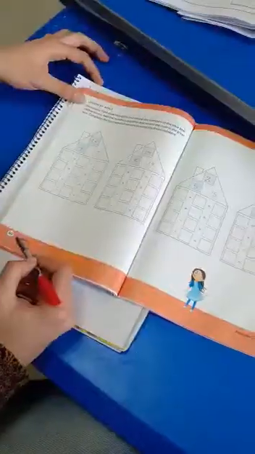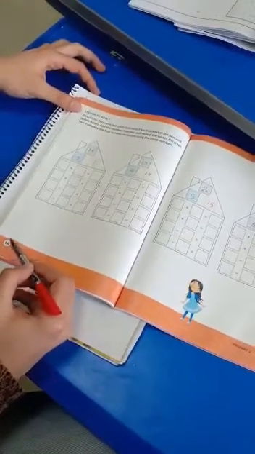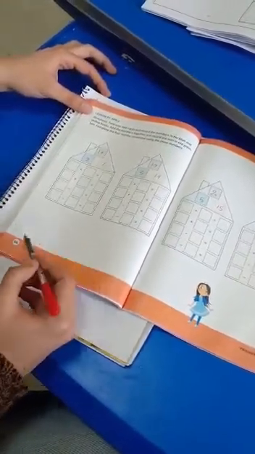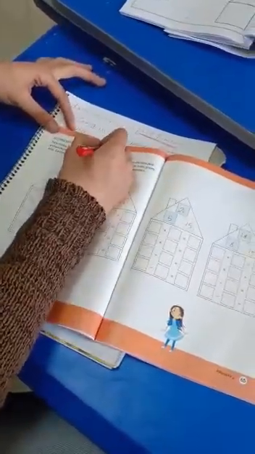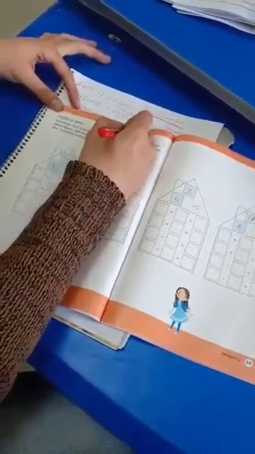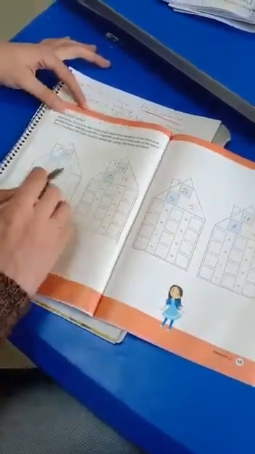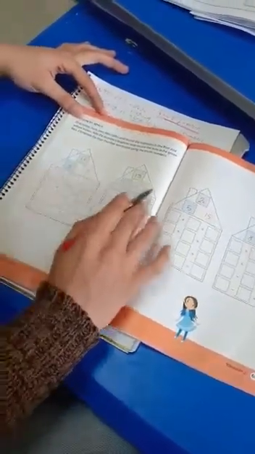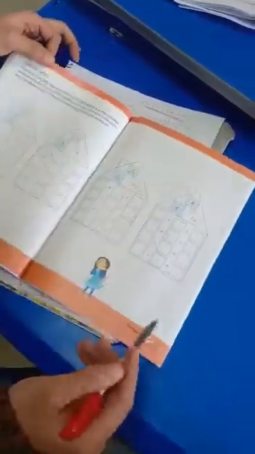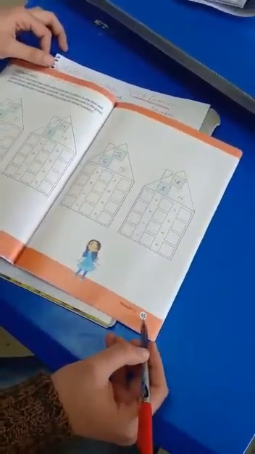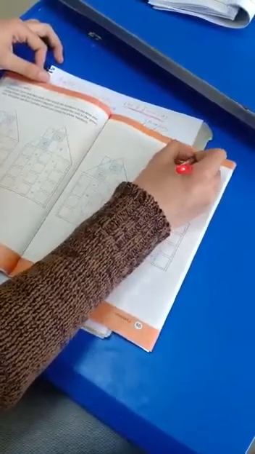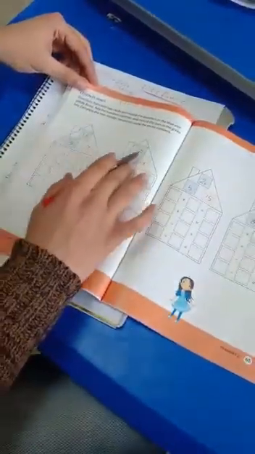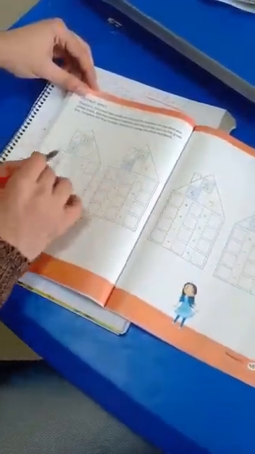And that's it. Now, open your school book, page 64, and write the date 17-3-2020. And write the numbers I did here. And also open page number 65 and write the date 17-3-2020. Write the numbers like I did at the top of the house.